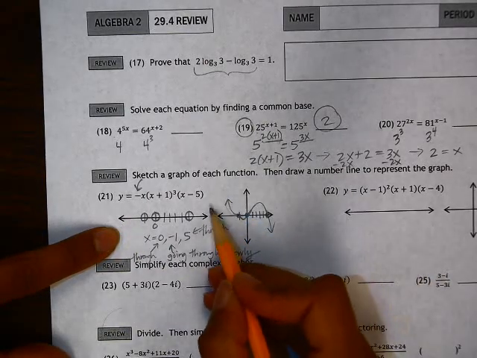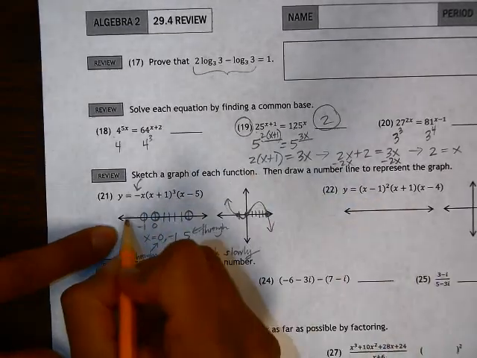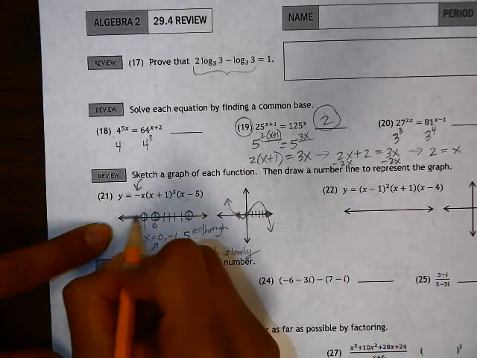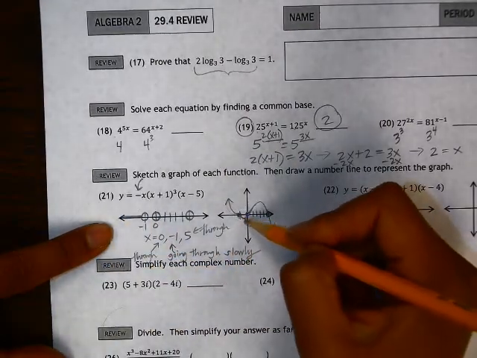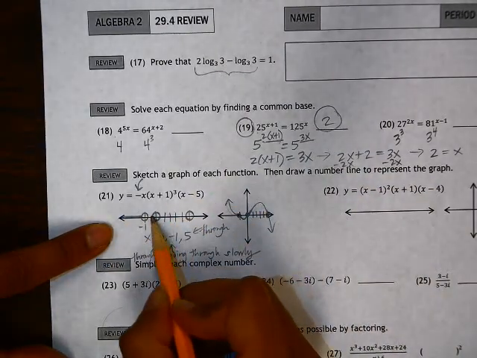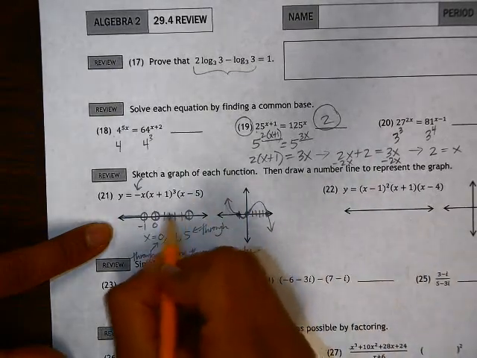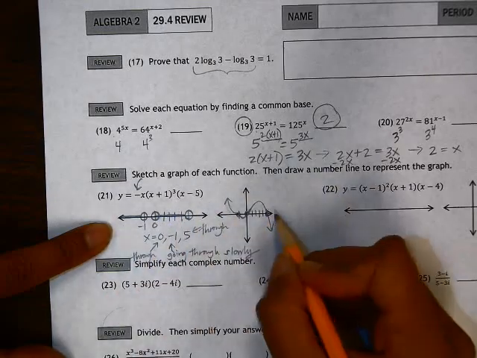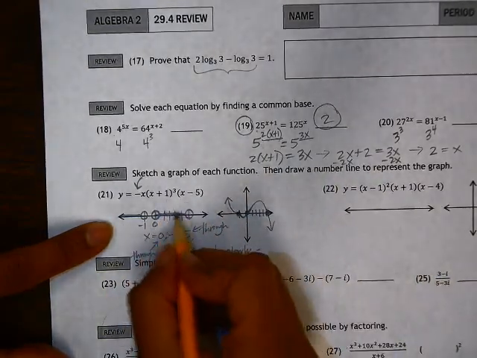So here, starting left of the -1, I have a positive, so shaded in. Here from -1 to 0, it's negative, so I'm not going to shade it. And from 0 to 5, it's again positive. After 5, to the right of 5, it's negative again. So there's our number line.